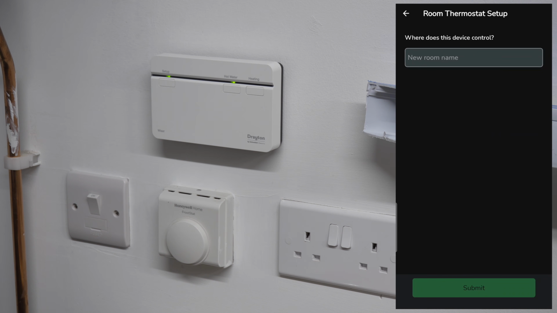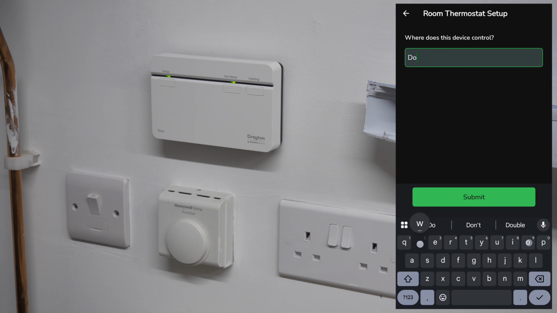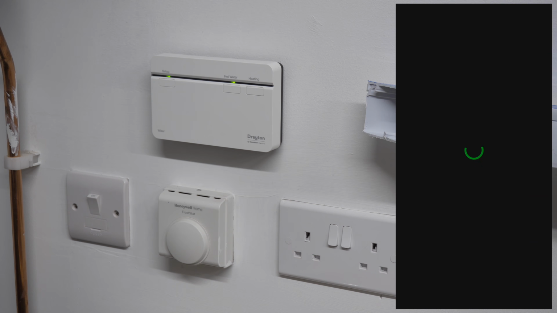Press next. And what we now need to do is pick a room that this thermostat's in. So I'll make this one the downstairs hallway, like that. And press submit.